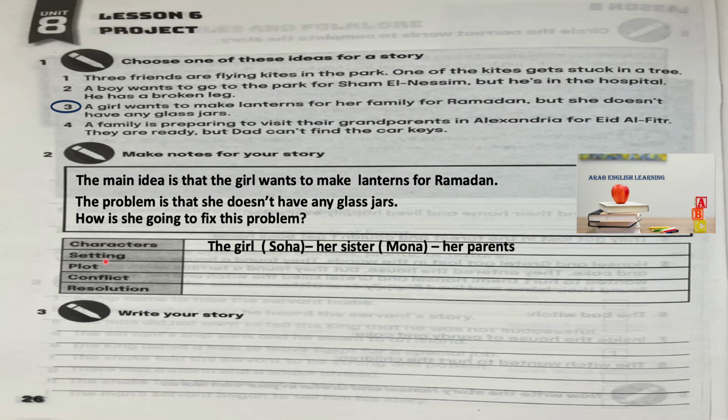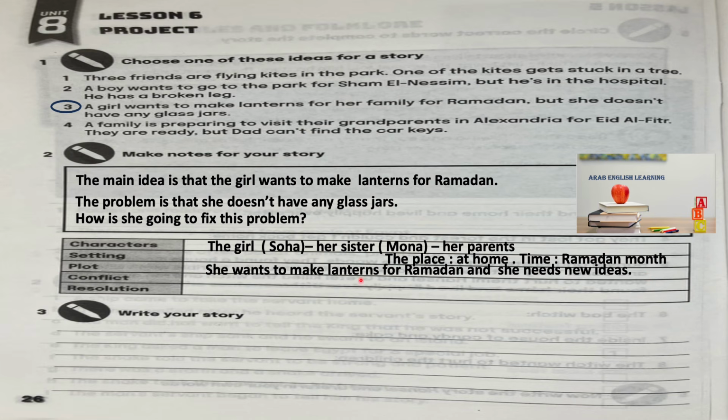Okay, now who are the characters? The girl, I called her Soha, and her sister Mona, and her parents. Setting, the place at home, and the time is Ramadan month. And the plot, she wants to make lanterns for Ramadan and she needs new ideas. The conflict is that she doesn't have any glass jars. And the resolution, she makes lanterns from colorful paper. Now I want to write my story using my ideas and the characters and settings that I wrote.